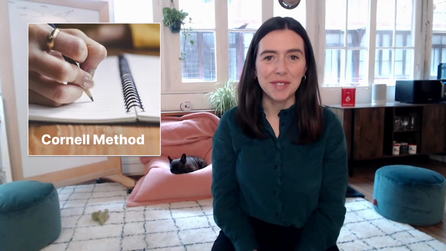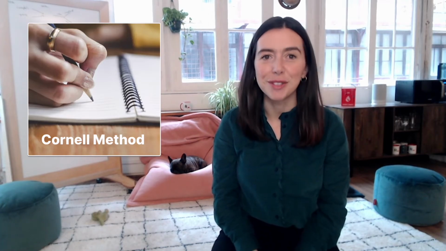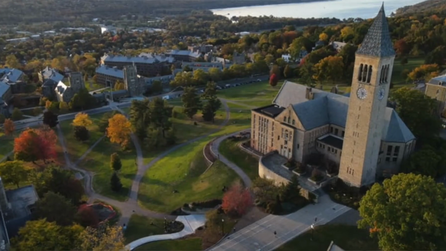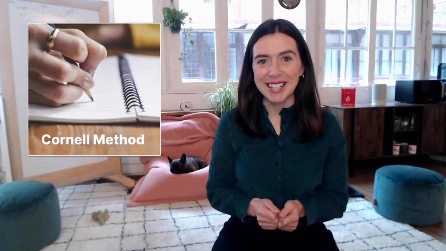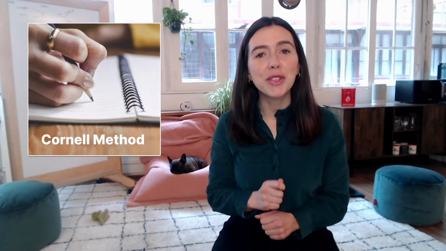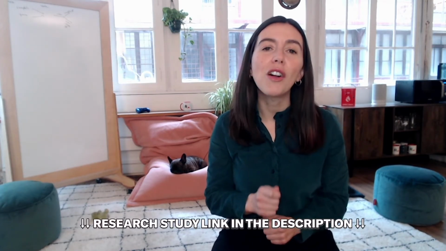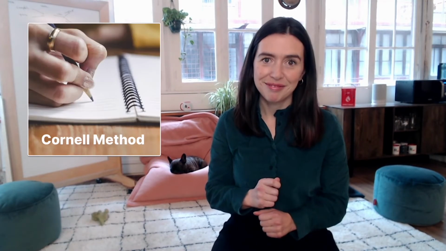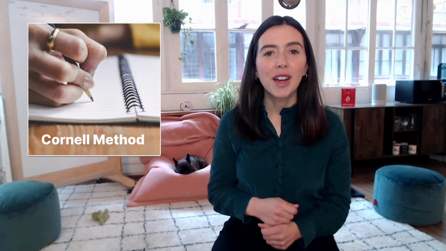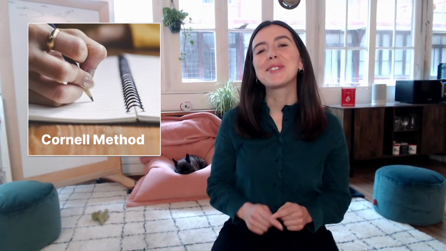The method was created by Professor Walter Puck in the 1950s to help his students engage in active learning. And he named this method after the university he was teaching at, Cornell University. The method is primarily paper-based, which helps because research has shown over the years that those who handwrite their notes have an easier time recalling information than those who don't. The Cornell Method is also effective because when someone summarizes the information that they've been given in their own words, they're more likely to remember it. So let's break down exactly how to use the Cornell Method.